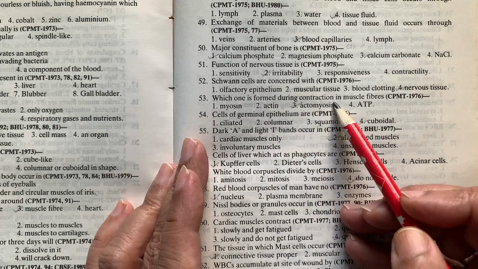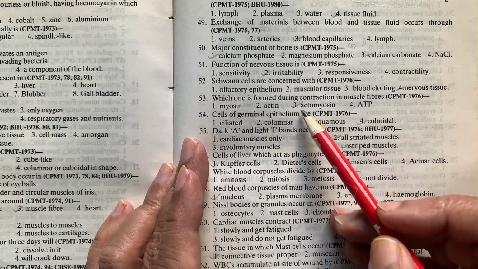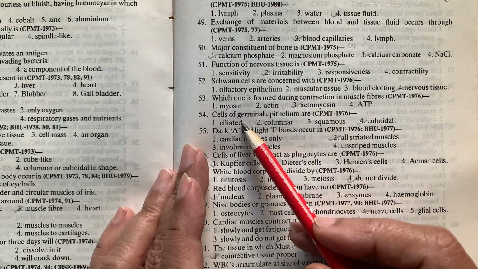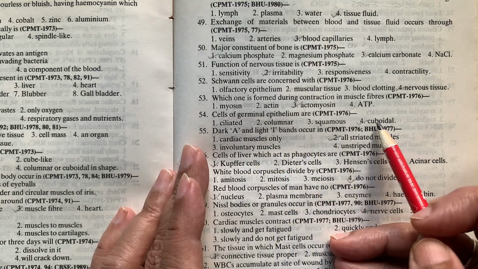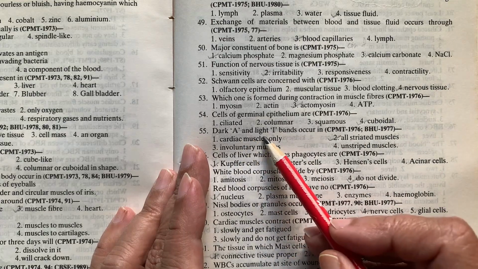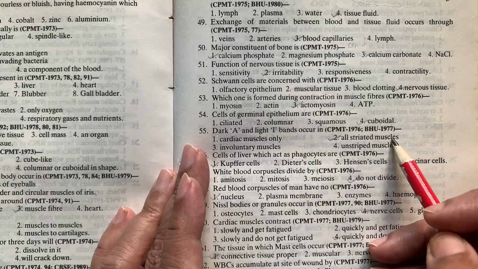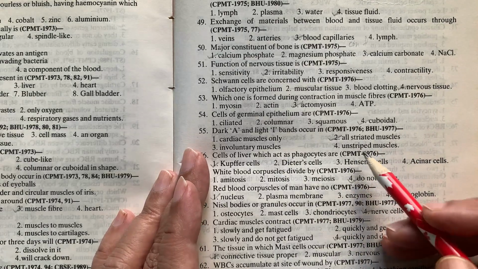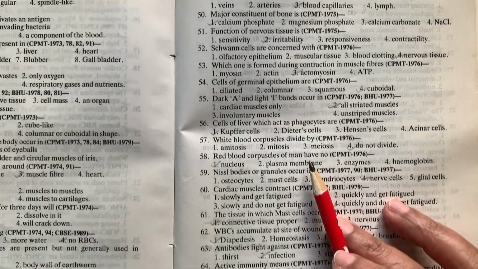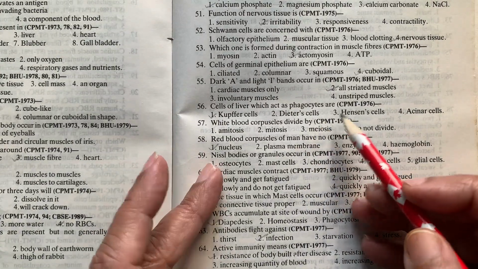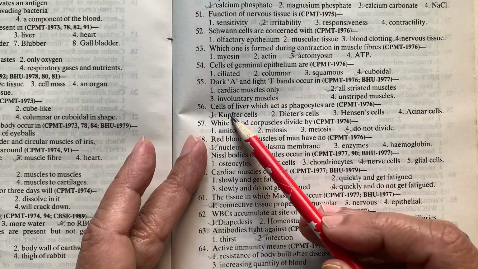Which one is formed during contraction in muscle fiber? Myosin, actin, actomyosin, ATP. It is actomyosin. Cells of germinal epithelium are ciliated, columnar, squamous, cuboidal. It is cuboidal. Dark A and light I bands occur in cardiac muscles only, involuntary muscles, all striated muscles, unstriped muscle. It is all striated muscles. Cells of liver which act as phagocytes are Kupffer cells, Dieter cells, Hansen cells, Essner cells. It is the Kupffer cells.